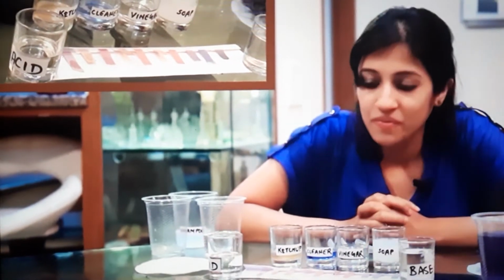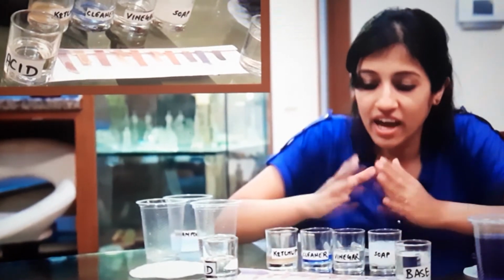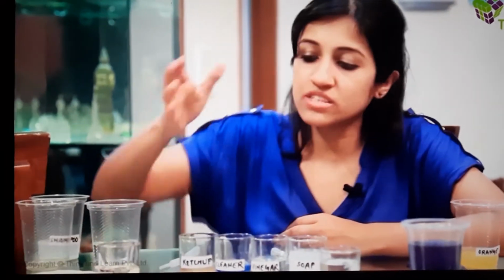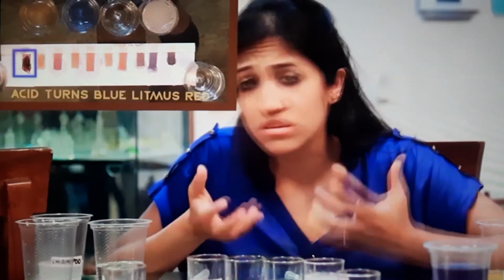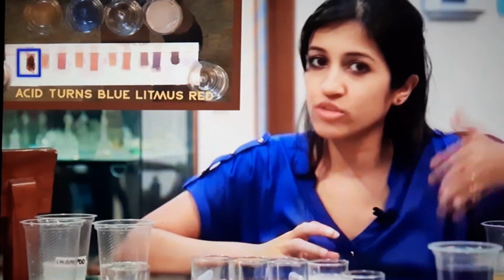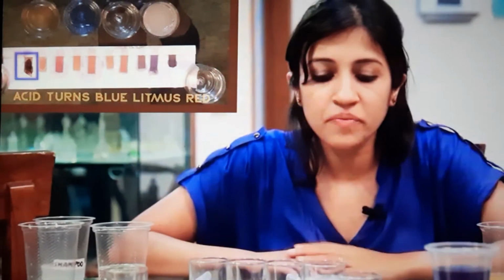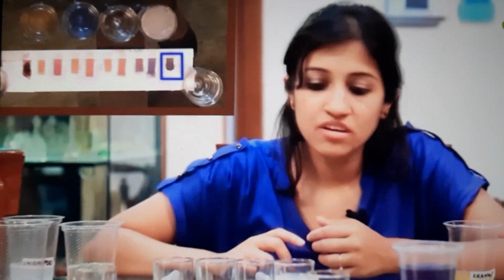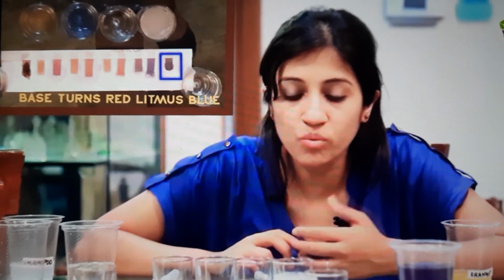So have a look at the litmus paper now. Have a look at all the results. And what do you see? Let's analyze the results one by one. Let's start with our references, a very strong acid and a very strong base. The very strong acid had to turn blue litmus red, and that's exactly what happened. In fact, it's so strong, it became really dark red. And if you look at the other reference, the very strong base, it turned red litmus blue. That's what it's supposed to do.